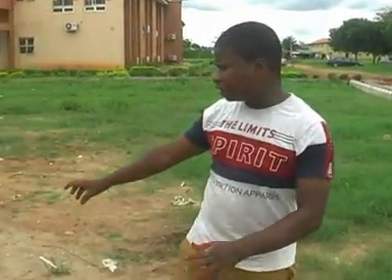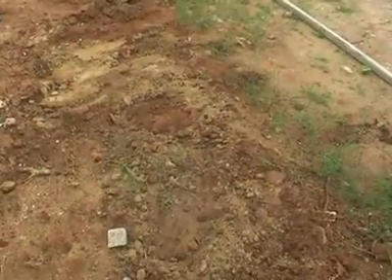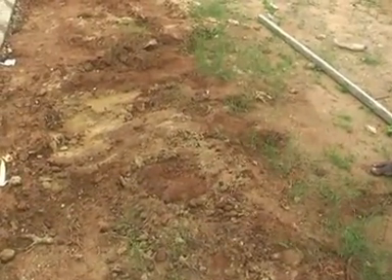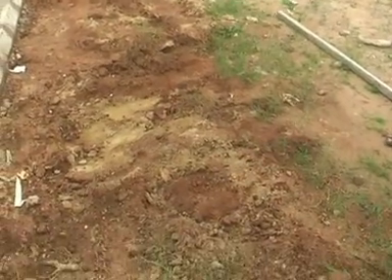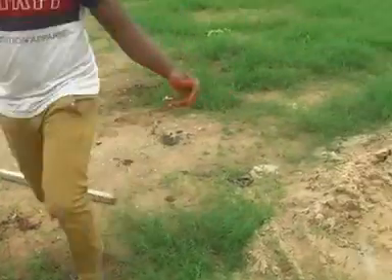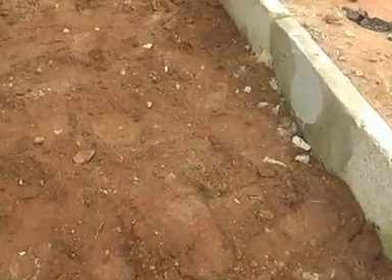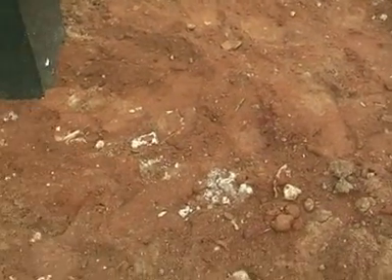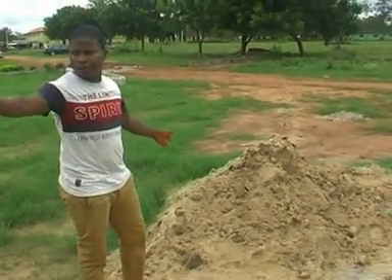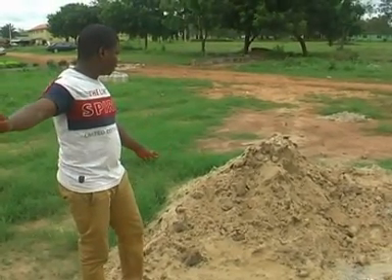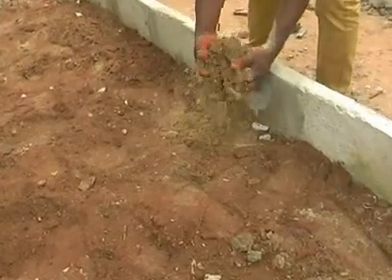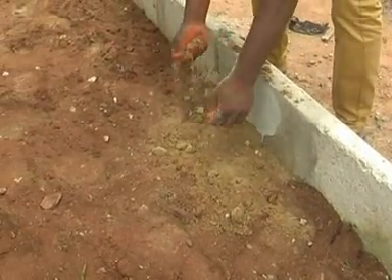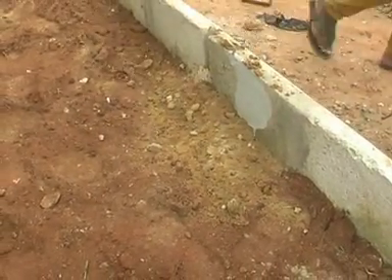The first step is land preparation. Like you can see this area, we're going to make use of a shovel and some other things to level it. After leveling, this is called land preparation. We are preparing the land to put the sharp sand to complement the already prepared land. So these are sharp sand. We're going to make use of a rake.